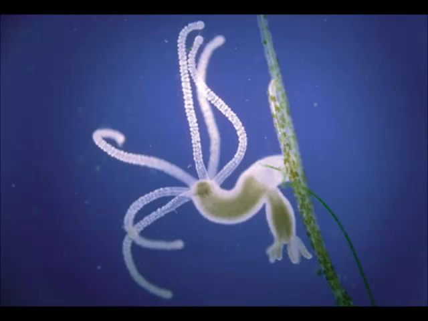Purple and dwarf. Purple and dwarf. Purple and dwarf. Purple and tall. Tall. Purple and tall.